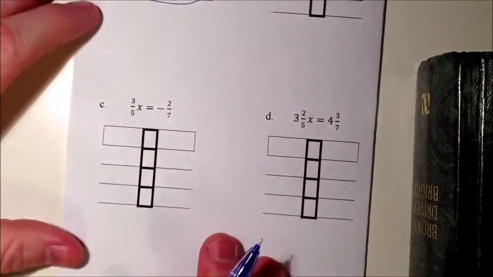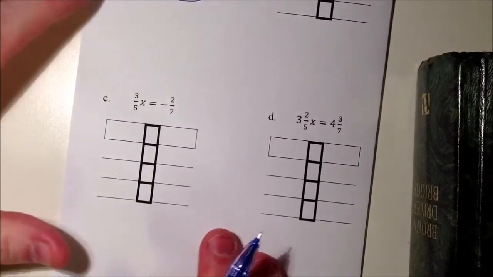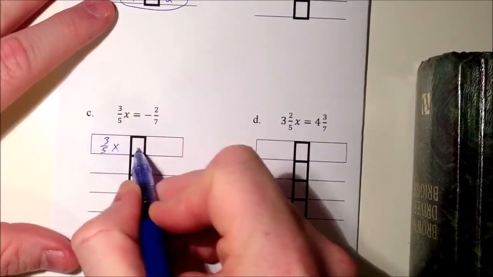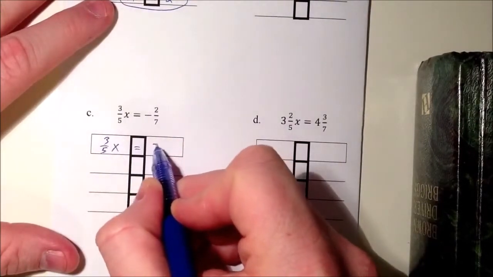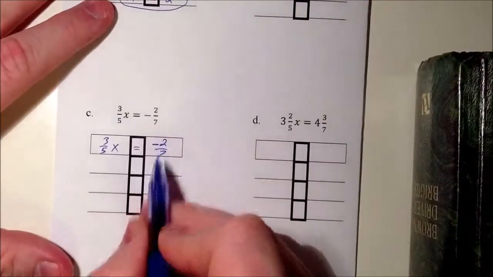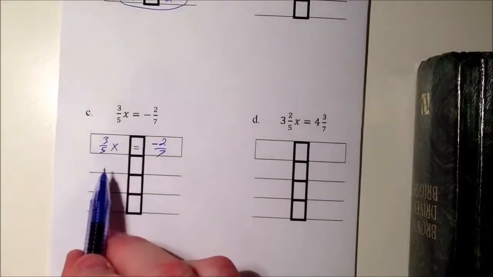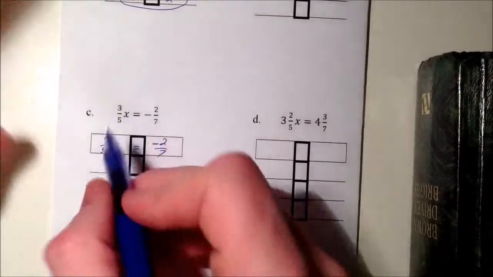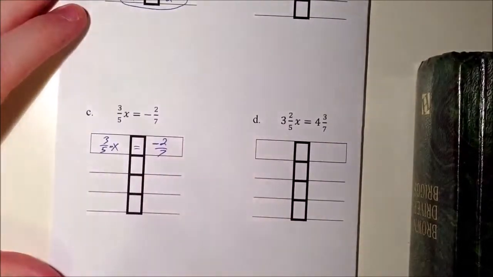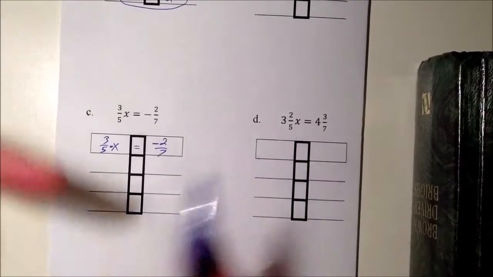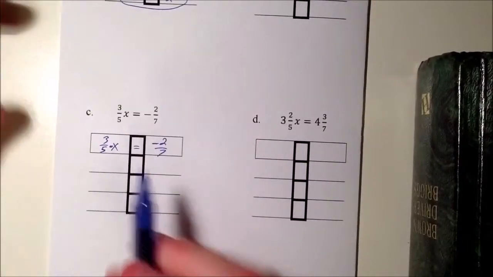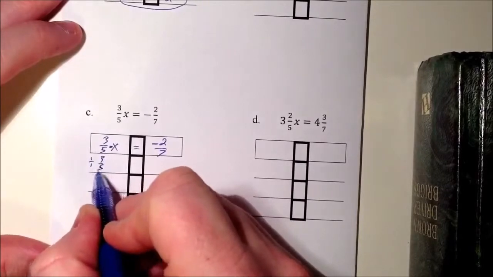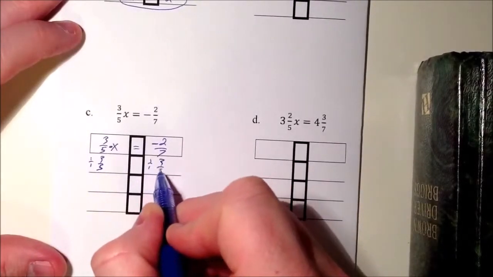Now we come to C. We can write this: 3/5 x equals negative 2/7. Notice I put the negative on top. And you look at this going, oh, this is ugly. But again, it's just fractions. It means times. So what's the opposite of times? The opposite of times is divide. So I can put divide 3/5 here and divide 3/5 here.